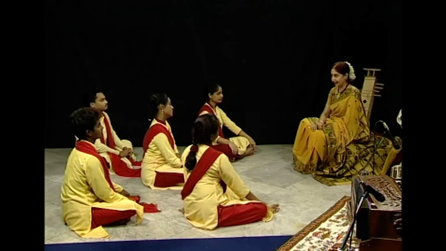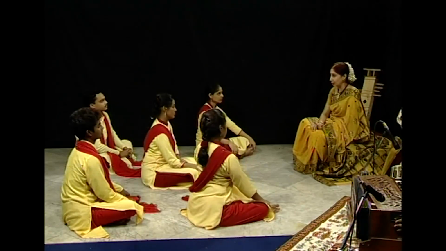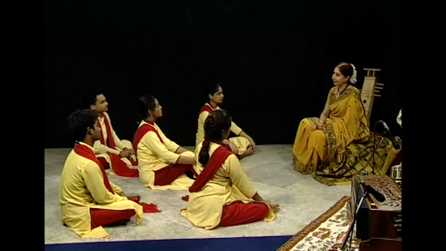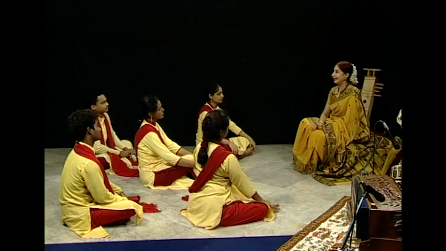You had learnt Tatkar, and even in Tatkar you had learnt of the syllables Ta Thei Tat. And I had told you that Ta Thei Tat are the basic and the most important rhythmic syllables used in Kathak. In Aamad, only Ta Thei Tat are used.